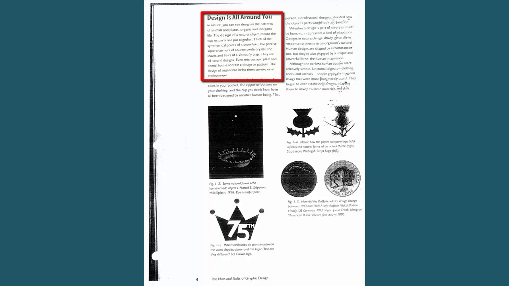Design is all around you. In nature, you can see design in the patterns of animals and plants, organic and inorganic life. The design of a natural object means the way its parts are put together. Think of the symmetrical points of a snowflake, the precise square corners of an iron oxide crystal, the leaves and hairs of a Venus flytrap. They are all natural designs. Even microscopic plant and animal forms contain a design or pattern. The design of organisms helps them survive in an environment.